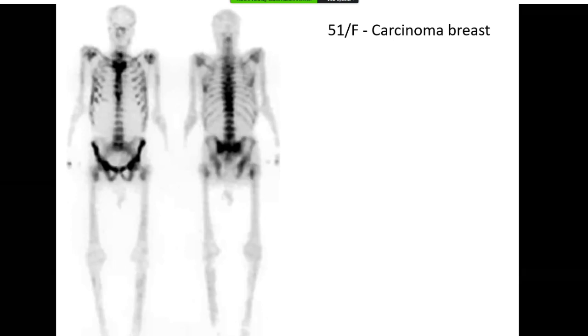There is diffuse uptake in the vertebral bodies, both SI joints, both iliac bones, and clavicles, with symmetrical uptake, and there is no visualization of the kidneys and bladder. So it is a super scan. Yes. And can you make out the distinction from the previous one?